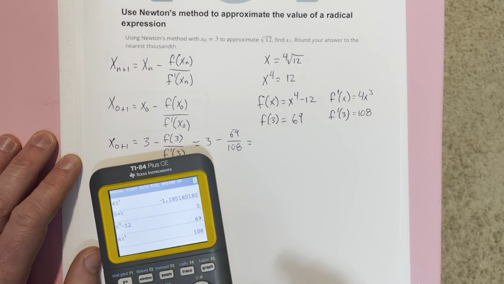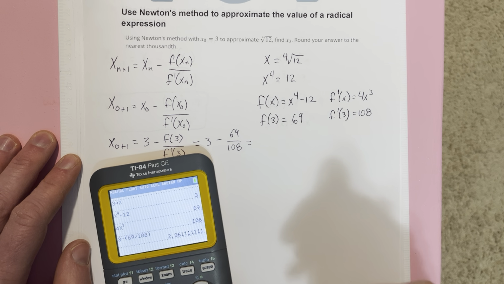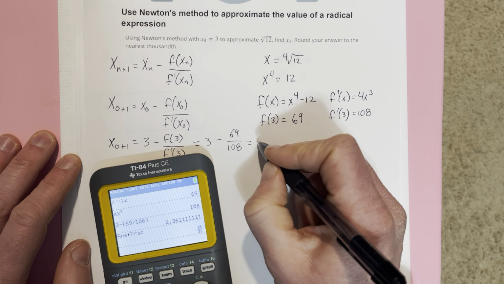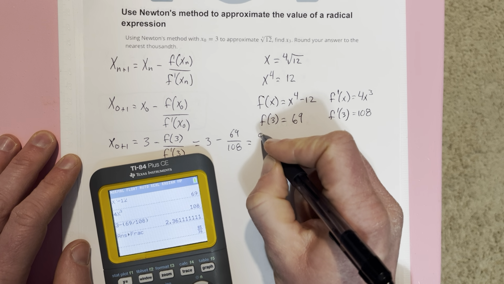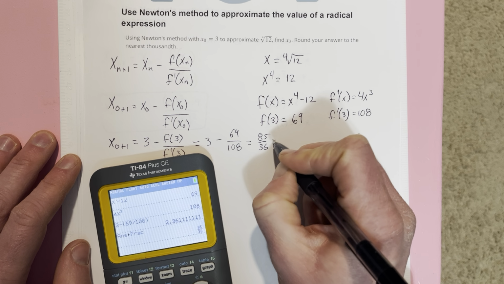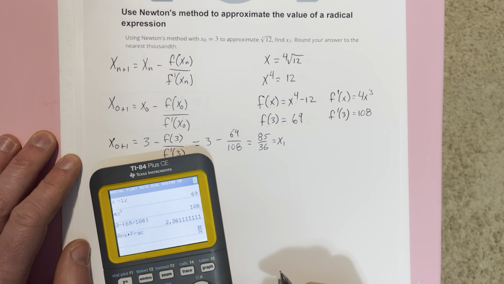And then put that in the calculator. So 3 minus 69 divided by 108. We could get a fraction. Let's go 85 over 36 for now. This is equal to x sub 1.